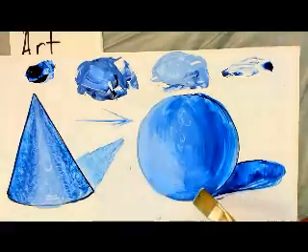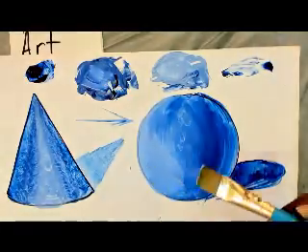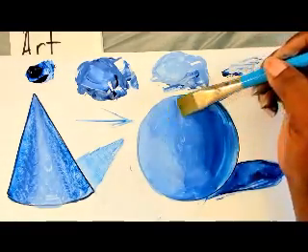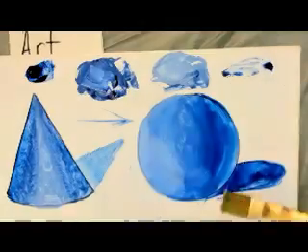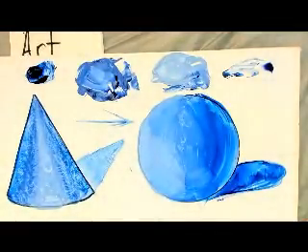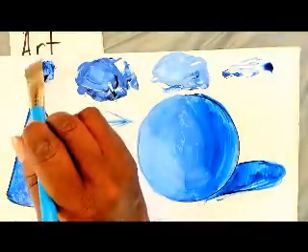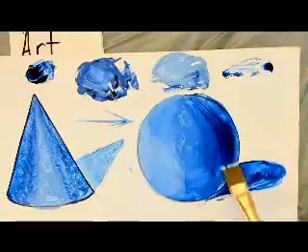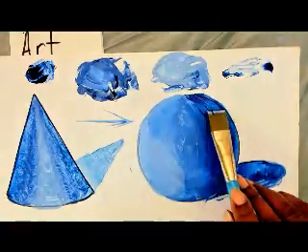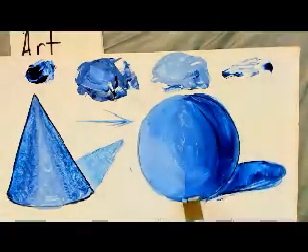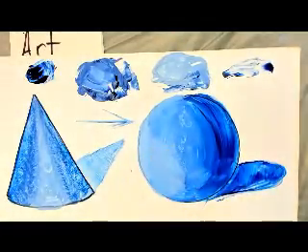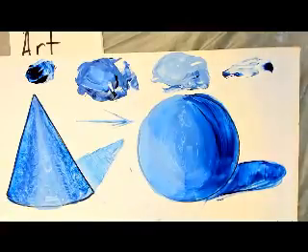Light, light, light, light, light touch. And I must say that sometimes you may have to use a combination of your natural brush with the man-made brush to get the effect that you want. And then we just reapply. It transitions from light to dark. That's how you get the 3D look.